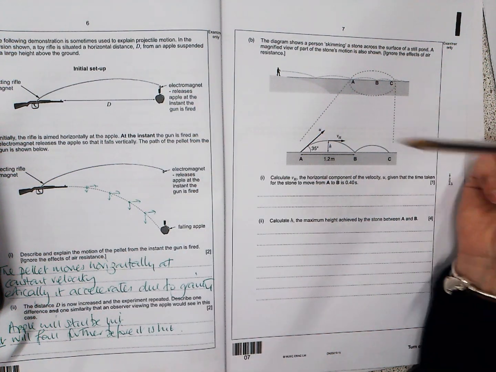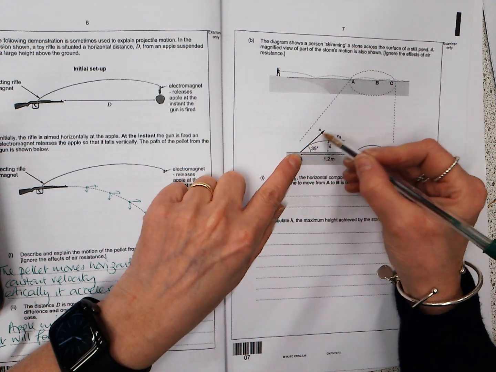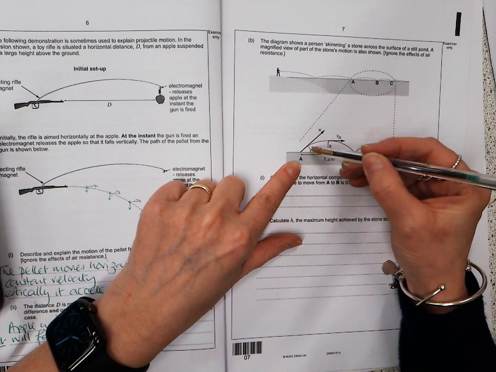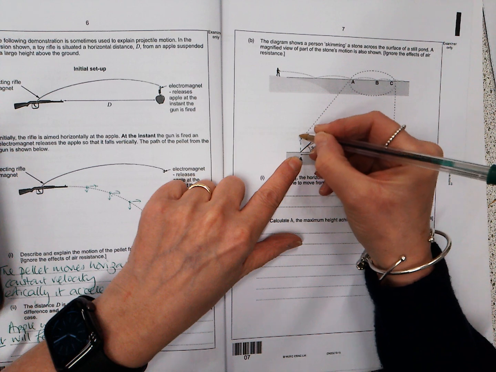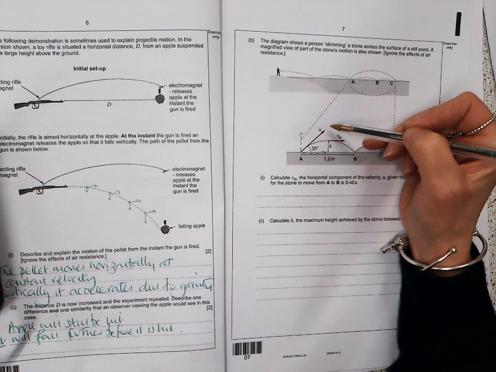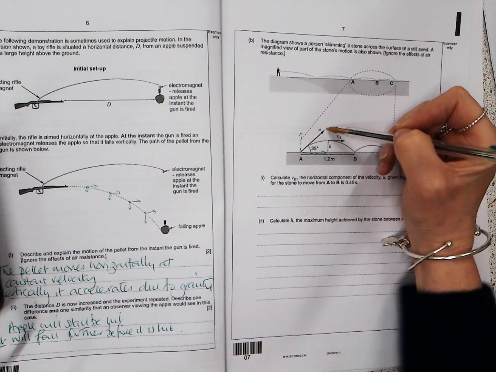A big difference now with this to other questions that we've done is that normally you're given the velocity, you're told the value of that velocity and the angle that it's at, and then you resolve it into the two components. But here we don't know the overall velocity.